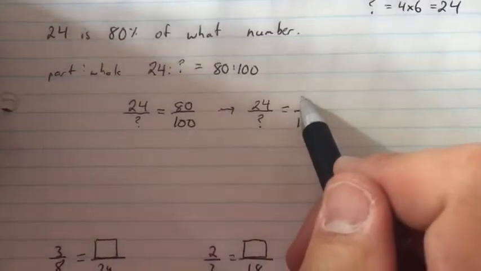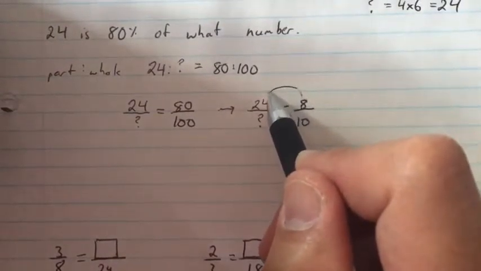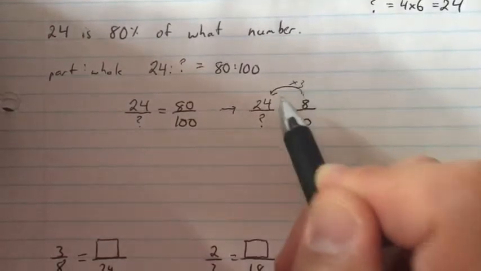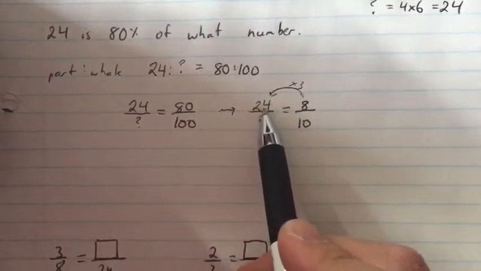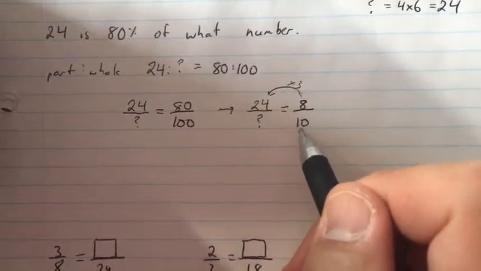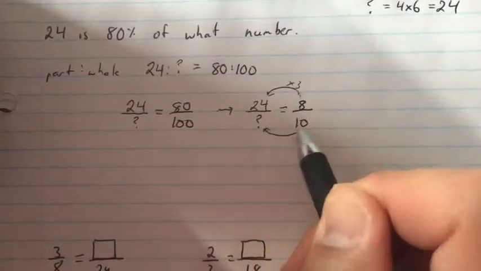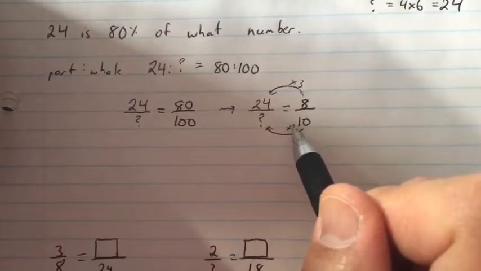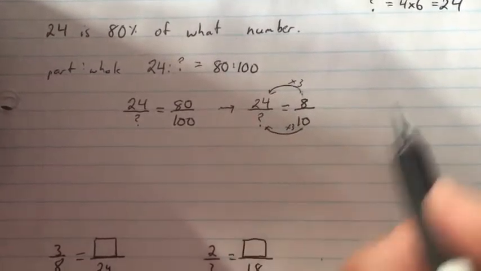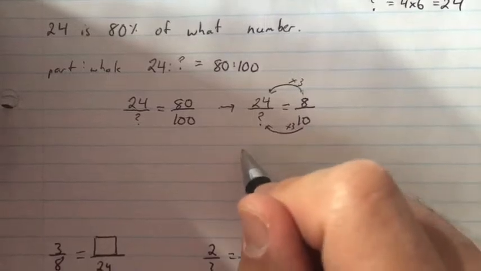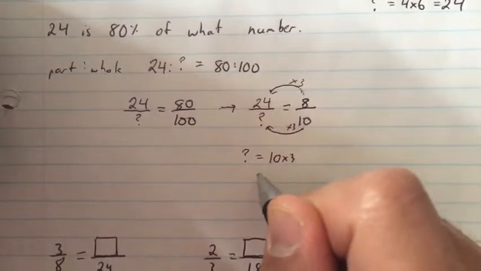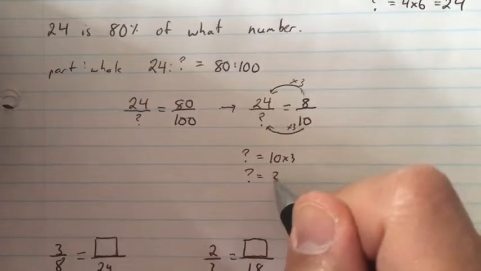Now we can see that 8, going from right to left, 8 times 3 gets me the 24 on the top. Using that same relationship, we can get this bottom number and also times that by 3, and that's going to get us this number here. And we can see then that this question mark is going to be 10 times 3, which is equal to 30. So the question mark is equal to 30.